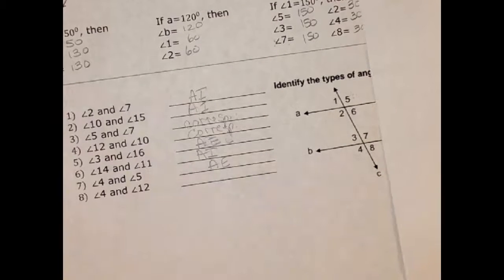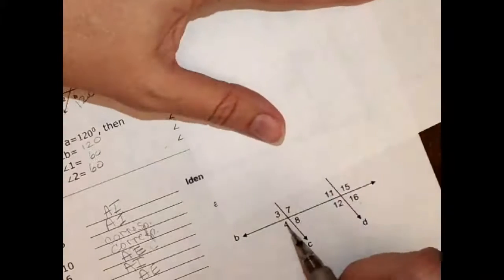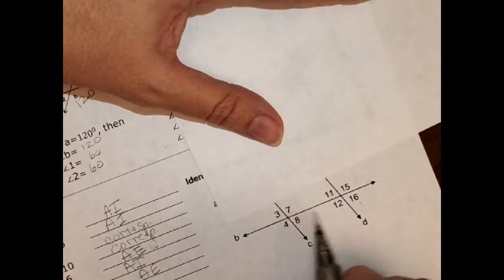And 4 and 12. 4 and 12 are just on this part. 4 and 12, if I take this and slide it over, they perfectly match up, so that's corresponding.